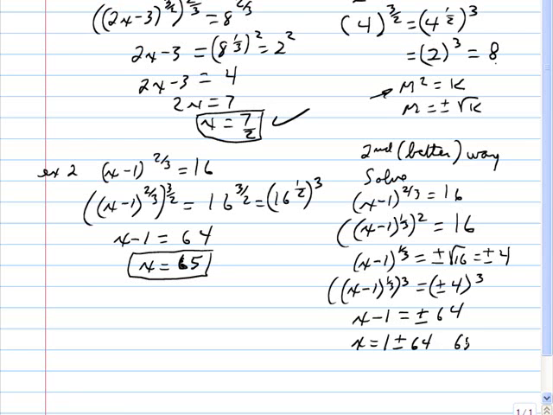Well, 1 plus 64 gives us the answer 65 that we had over there. 1 minus 64 gives us the answer negative 63 that we did not get over here. There were actually two answers. It turns out that both of these check when you put them back in the original equation.